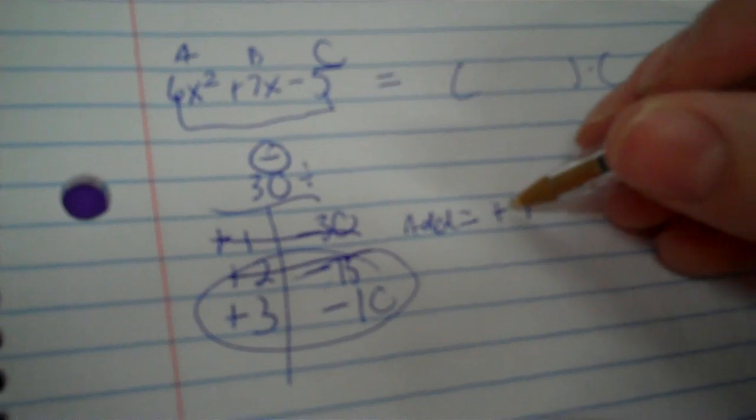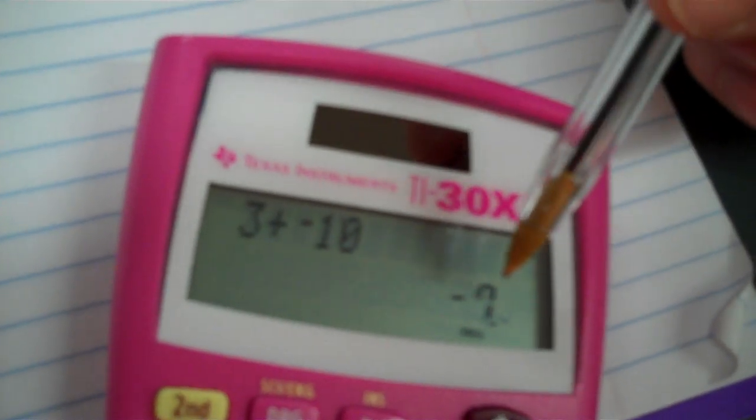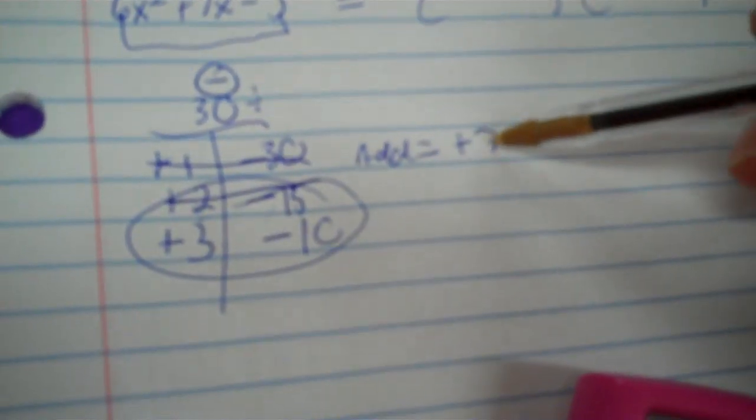I have the right numbers. I just have the wrong sign. So if your sign is wrong, like that adds to negative 7, but we need it to add to plus 7, just switch the signs to the opposite way. Okay, that's all you have to do. See, because now I'll take negative 3 plus 10, and it's positive 7. So if you have the right number but the wrong sign on the number, just switch the signs to the opposite.